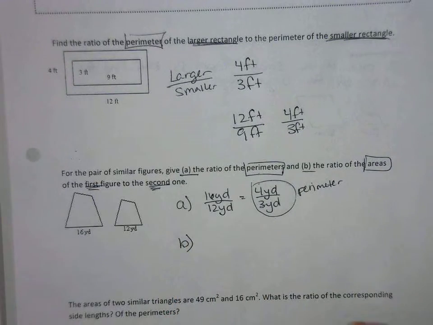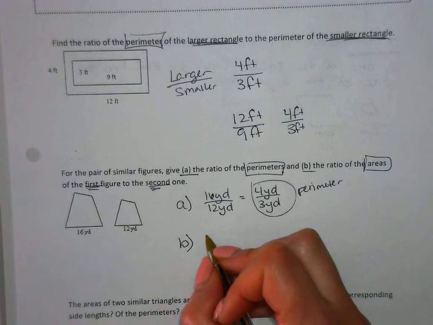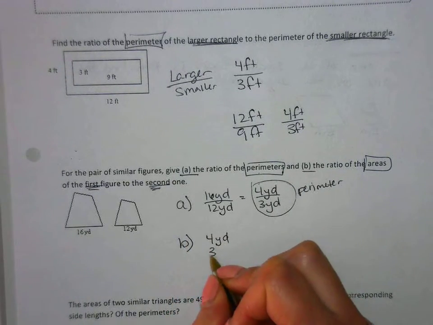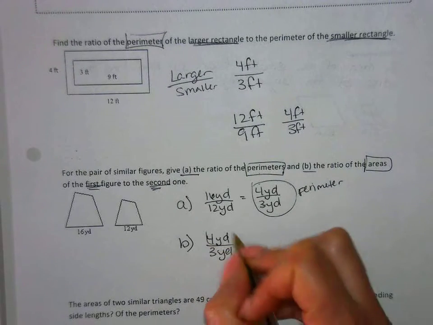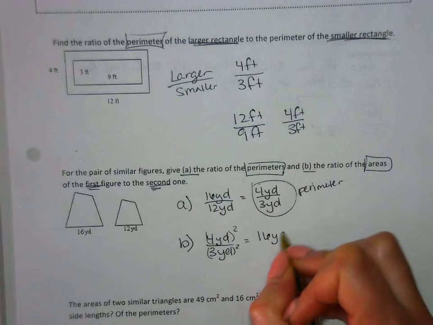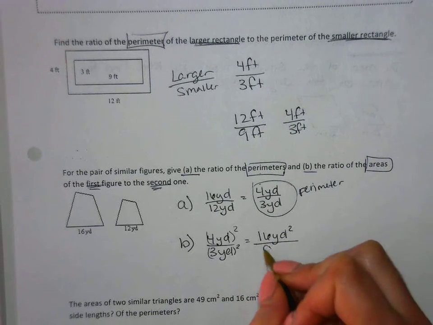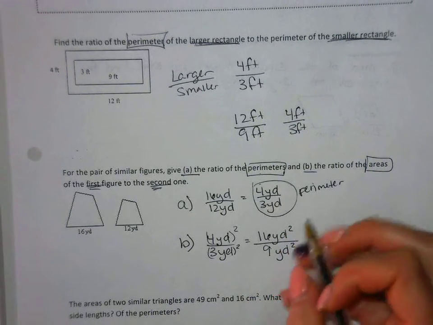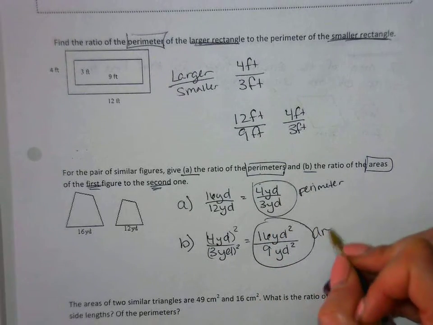So now to find B, our area ratio, we're going to take our perimeter ratio and we're going to square them. So we have 16 yards squared divided by 9 yards squared. So then this is our area ratio.